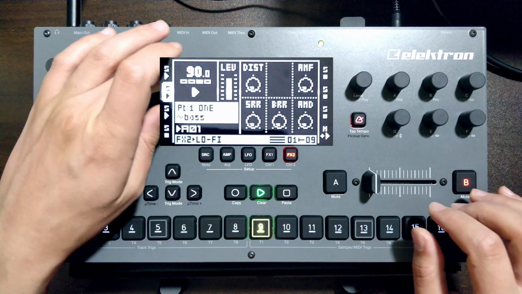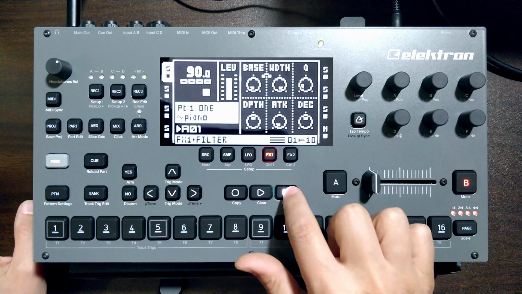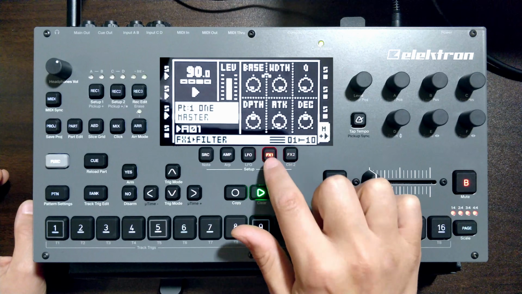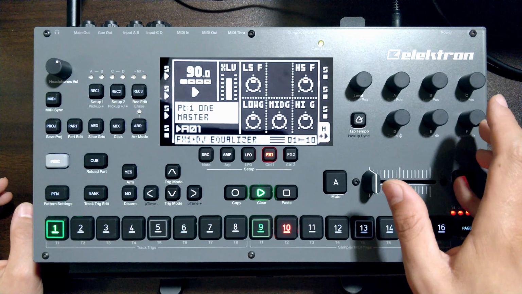So obviously parameter locks are the easiest way to create some movement in your loops. If you ever get stuck with where to go after creating a 4-bar loop, use scenes to create some movement. It's as simple as that.